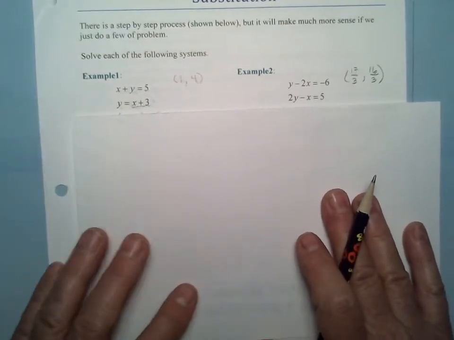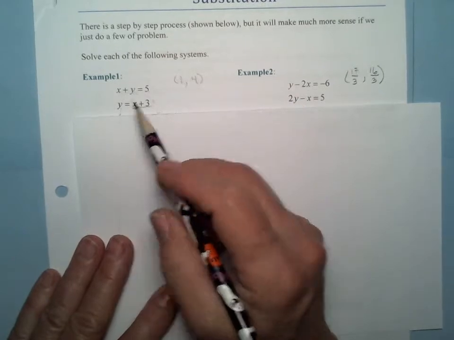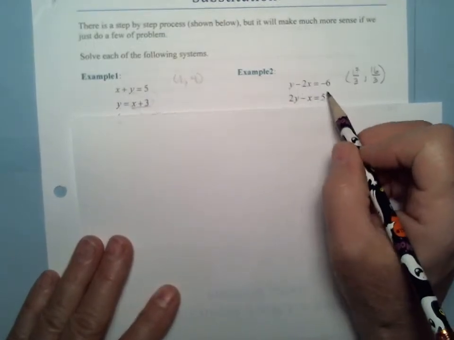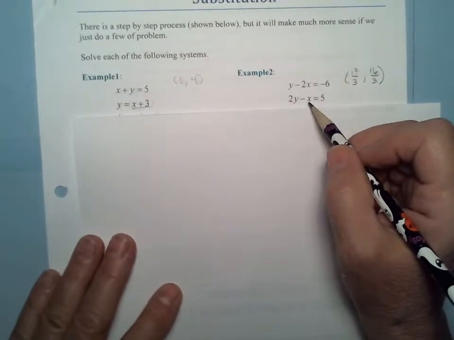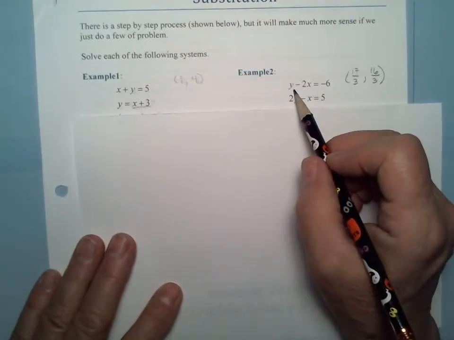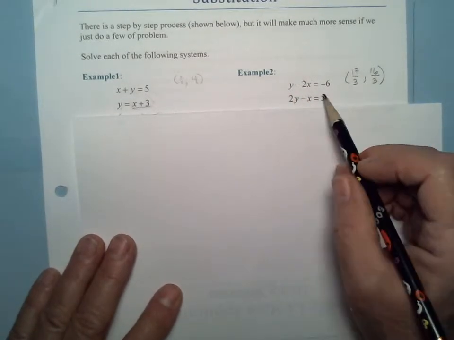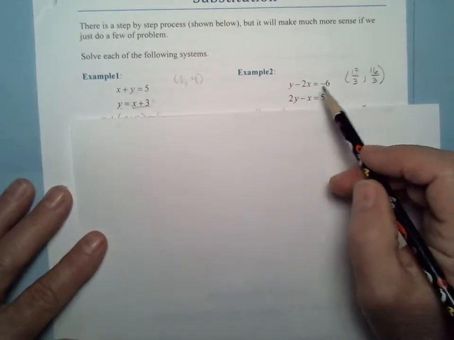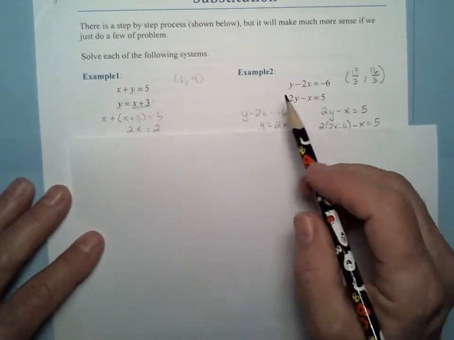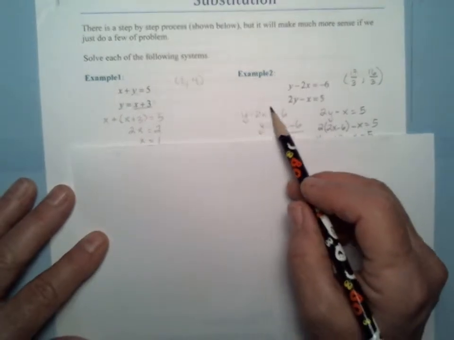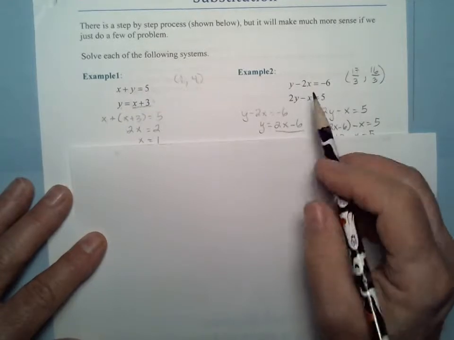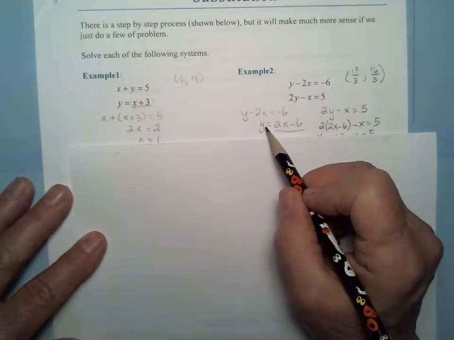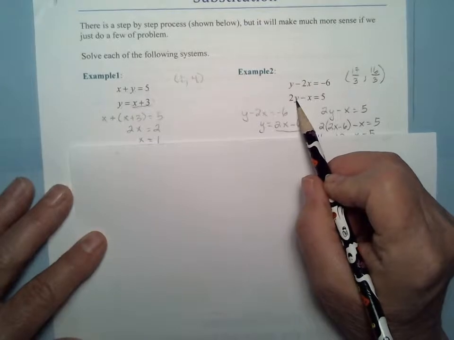So let's take a look at this next one. The difference between this one and the last one is that the y, or the x, is not isolated here. And I need to do that in order for me to do the substitution. So I really like this equation here because there's no coefficient in front of the y. So that's the one I'm going to work on first. I'm going to take this 2x and throw it on the other side. So here's my starting point. I took the 2x and put it over here, and I ended up with y is equal to 2x minus 6. Now what I'm going to do is take this, which is equal to y, and put it in right there in the other equation.